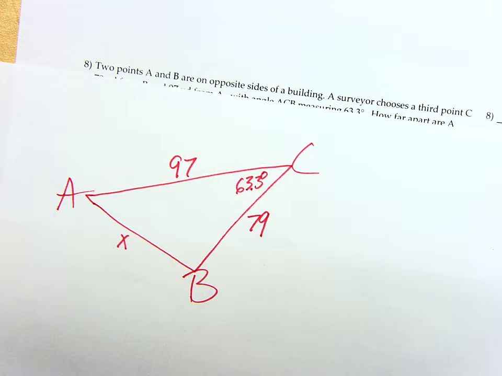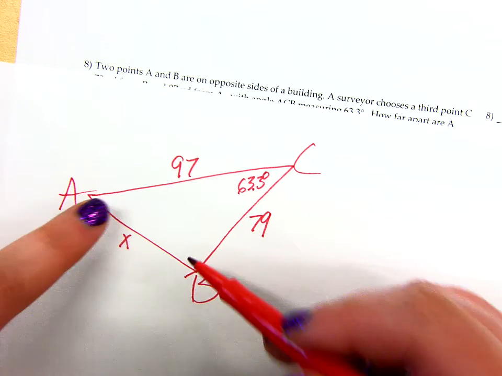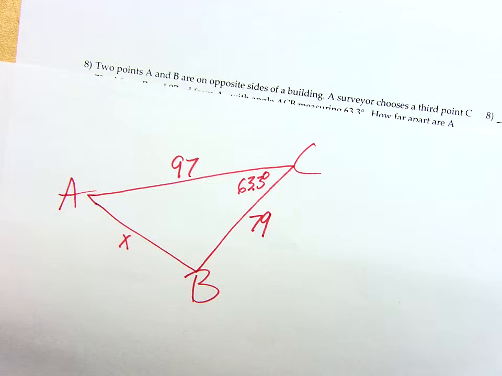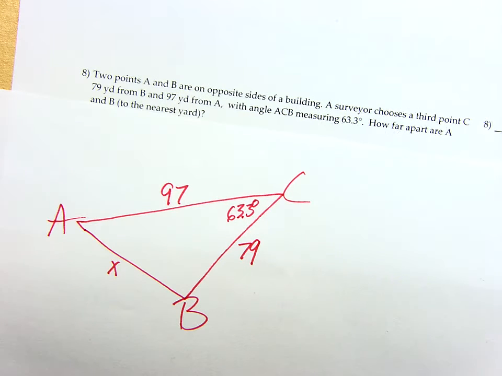Law of cosines. Why law of cosines and not law of sines? For sine, I would need to be able to solve for another angle. Is this diagram looking top down on the building? Yeah, I guess so. The whole building stuff, I think, is just kind of there to throw you off. You just have these 3 points that are these measurements away from each other.